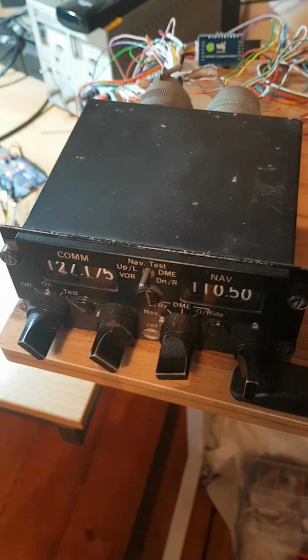Unfortunate coincidence. So the comms are set to 127.17, which is the same as on the comms box.